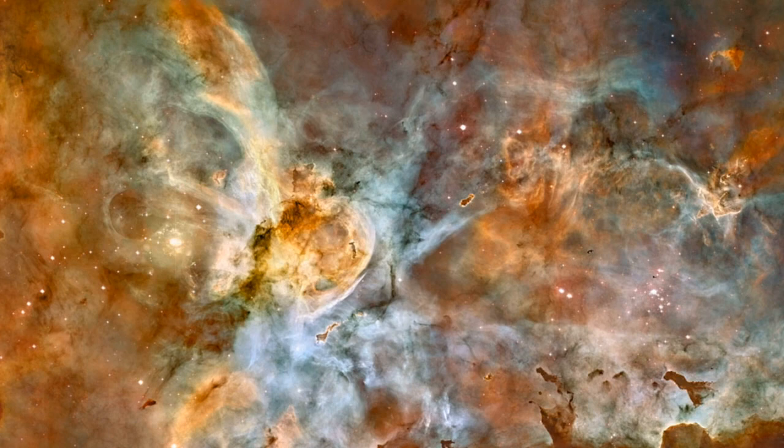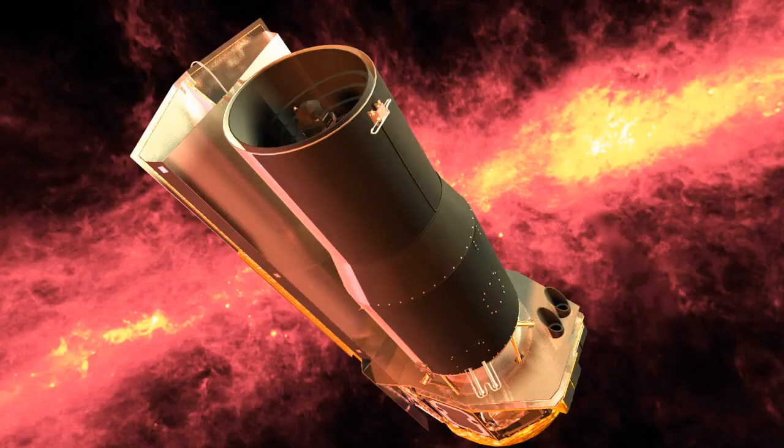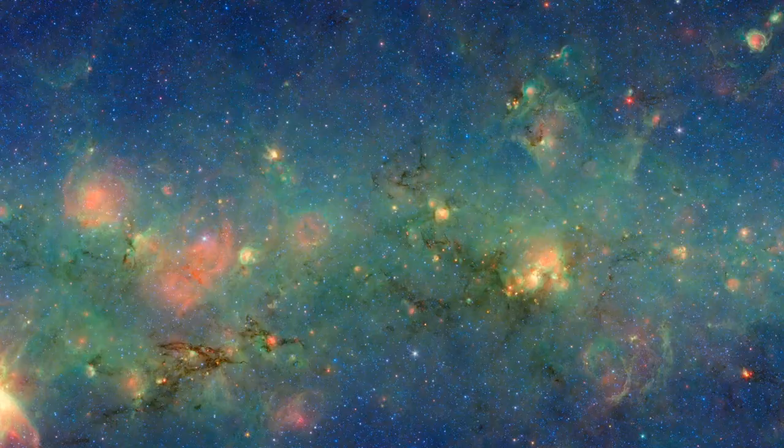In the last 2 decades, NASA and ESA launched 2 amazing instruments to solve these problems and build a detailed map of the Milky Way. NASA's Spitzer Infrared Space Telescope, launched in 2003, looked behind the dust clouds and created a vast panorama of the previously unseen wonders of the galaxy.